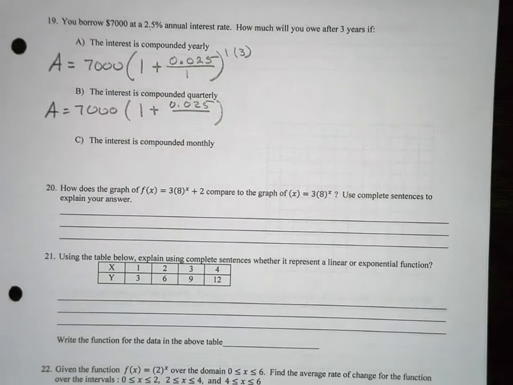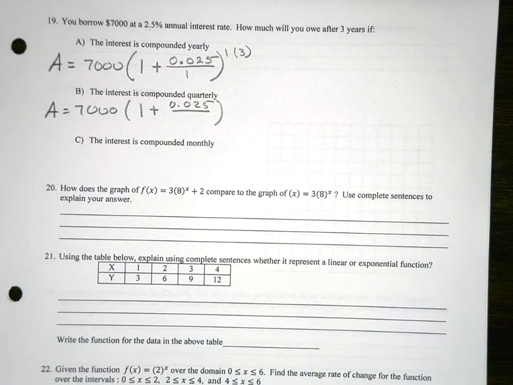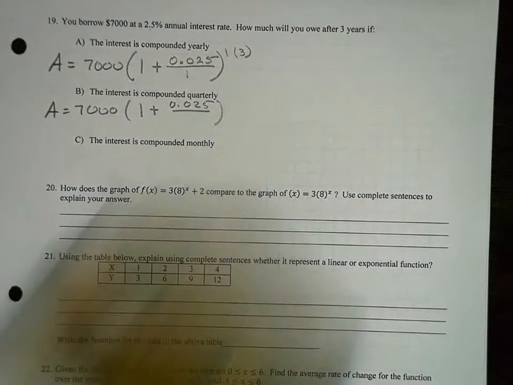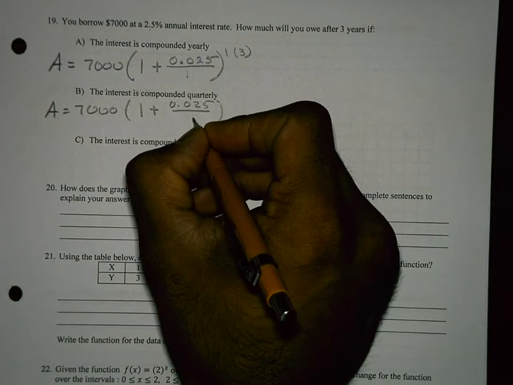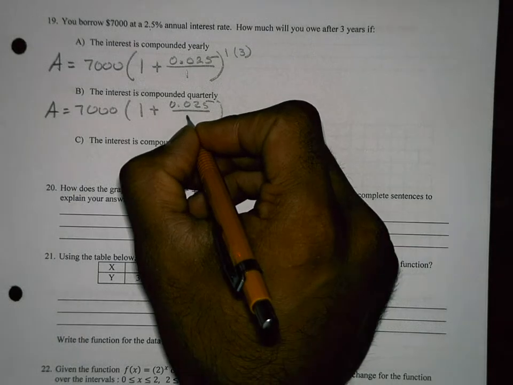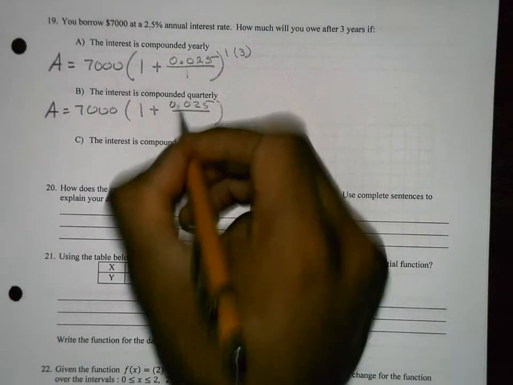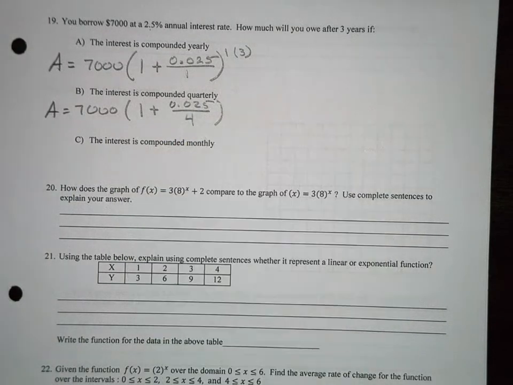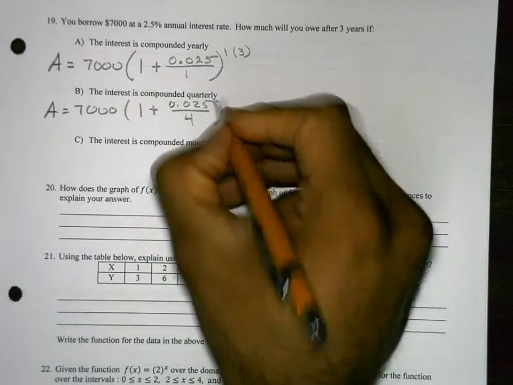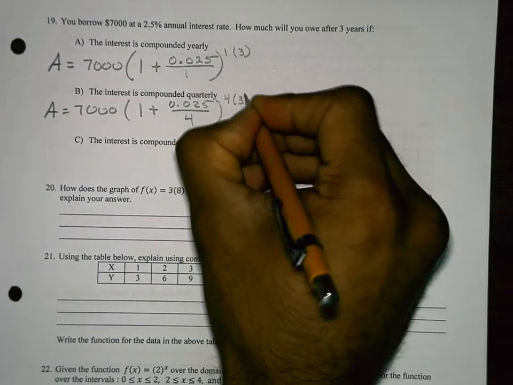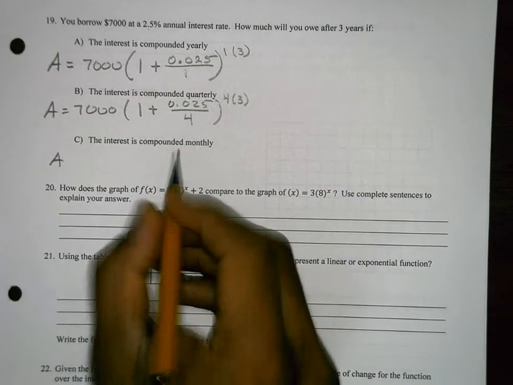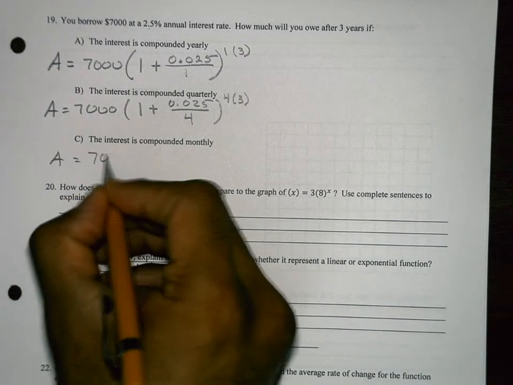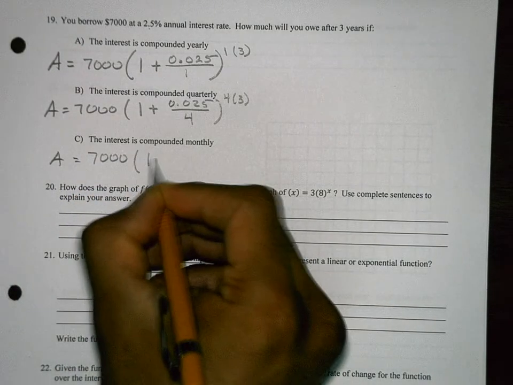So in this case it's compounded quarterly. So if you were to break the year into quarters, that's every 3 months. So it's at 4 times. So it's quarterly, it's compounded like this. And if it's compounded monthly, that would be 12 times. And they'll give you the formula on the test. You just have to know what everything is.